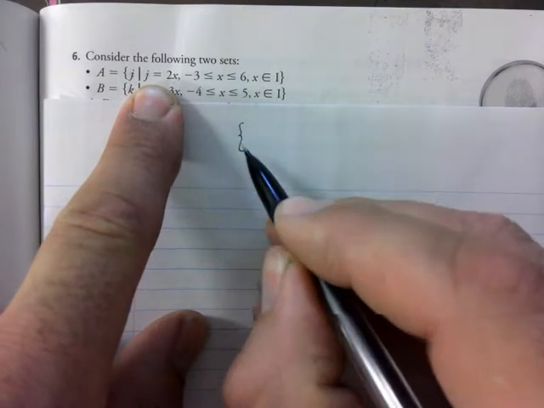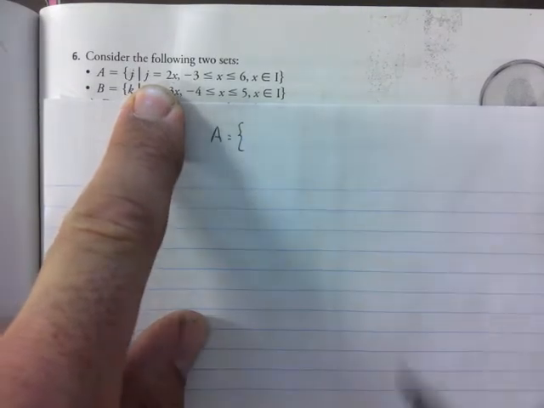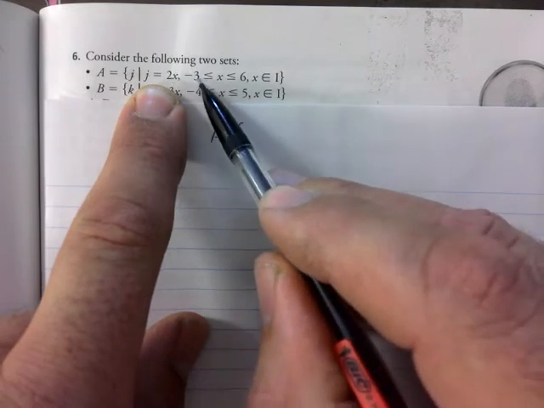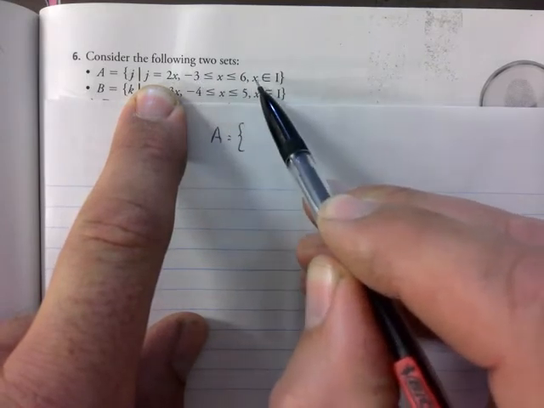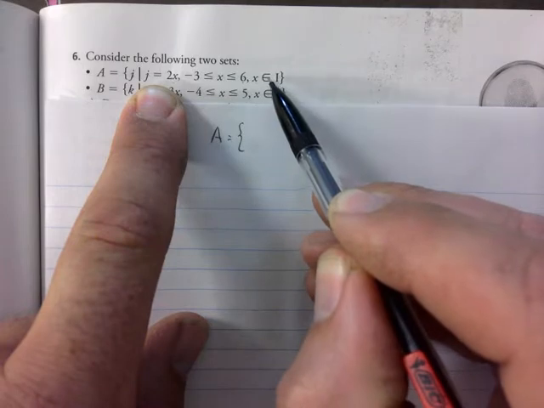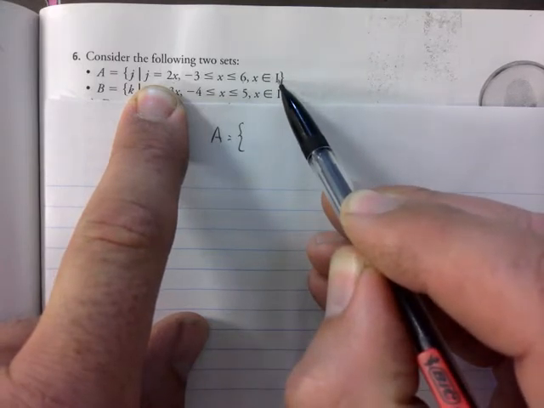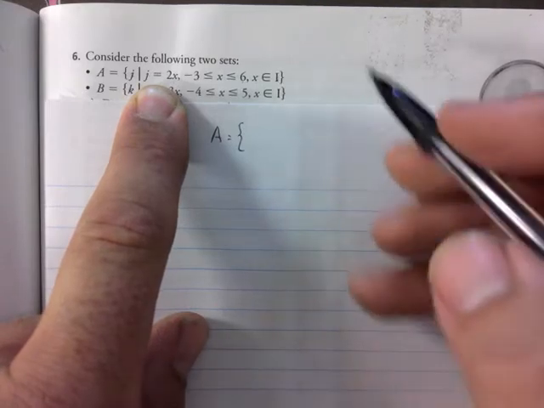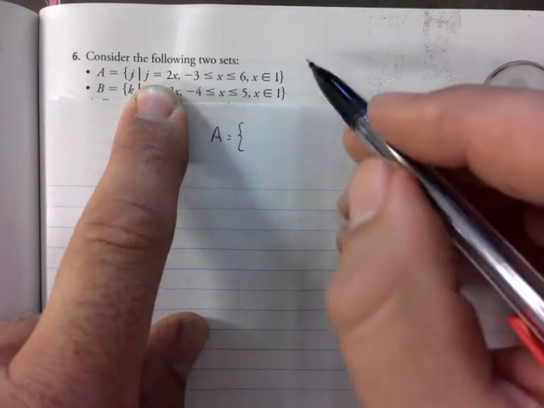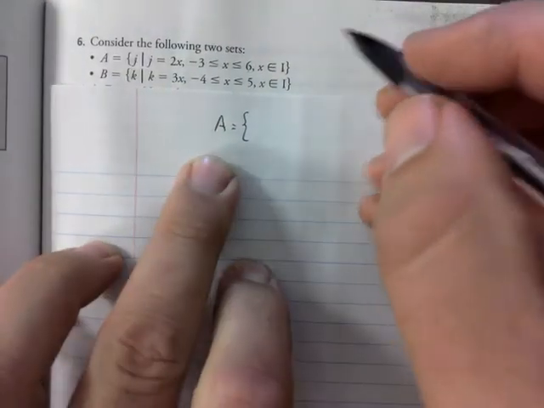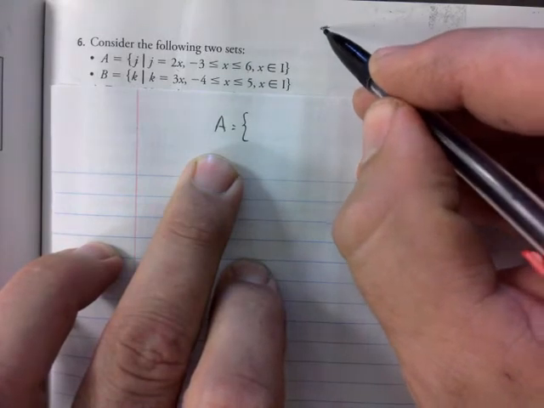So watch what I'm going to do here. I'm going to call this set A, right? So anywhere between -3 and 6, and x is part of the I set. Do you know what I stands for? It's the integer set. Integers, I can write on this, you cannot. Look at how beat up this textbook is, right? It's all ripped up. So integers are your whole numbers.